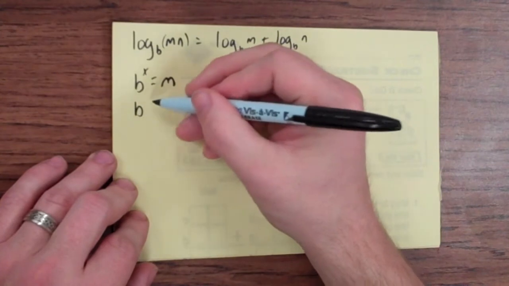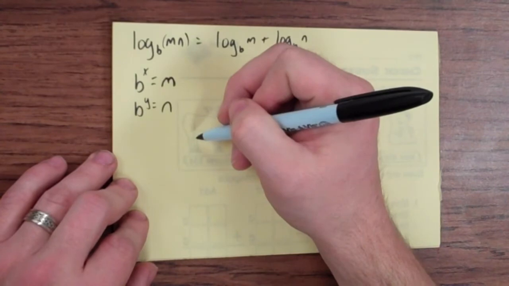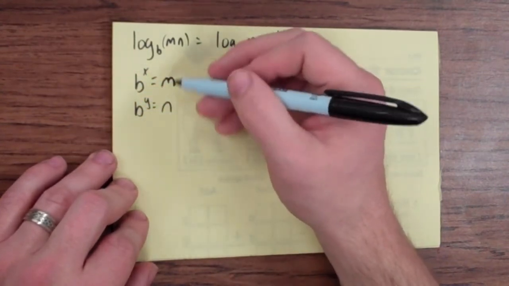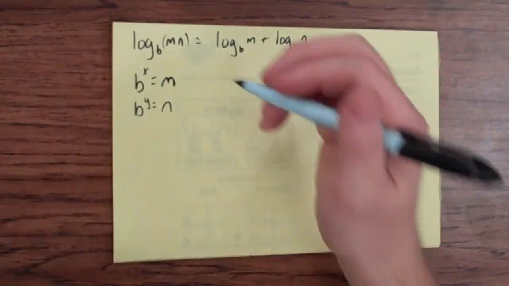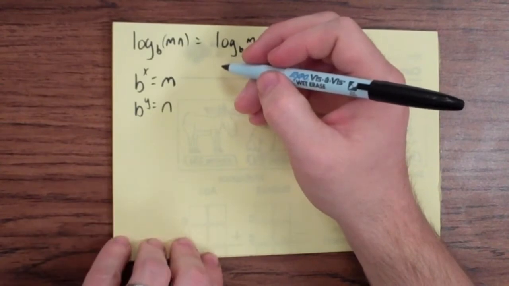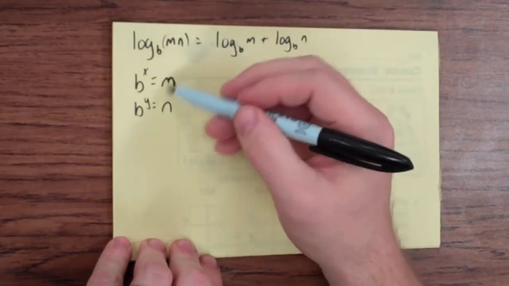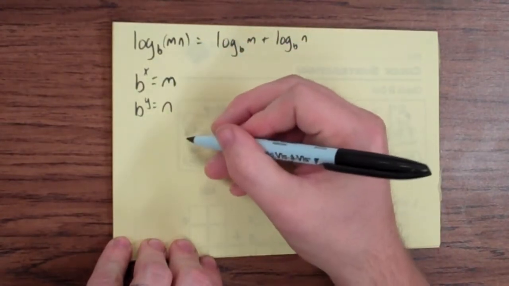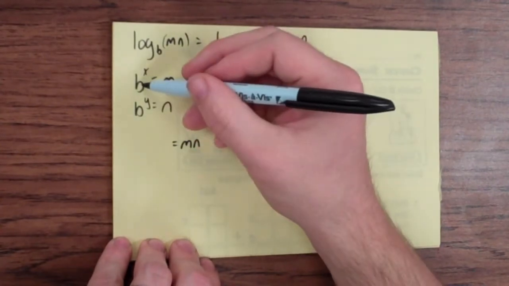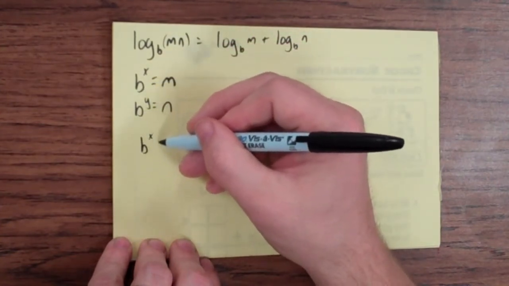Then we'll take b to the y and say, well, b to some power y, I can make that equal to n. So these equations would totally make sense as long as m and n are positive numbers. So let's see. Well, you see I have m times n, right? So I'm going to multiply m times n over here. M times n, well, what's that equal to? Well, this is equal to m, and this is equal to n, so I can multiply these two together: b to the x times b to the y.